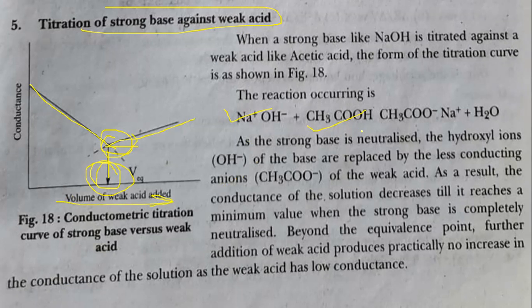The reaction you can see over here, there is a formation of a salt from two ions, that is acetate ion and sodium ion. As the strong base is neutralized, the hydroxyl ions, OH minus ions, of the base are replaced by the less conducting ions like the acetate ion of the weak acid. As a result, the conductance of the solution decreases till it reaches the minimum value.